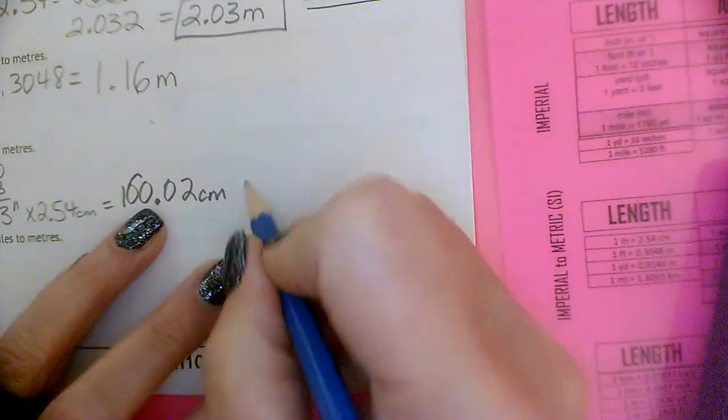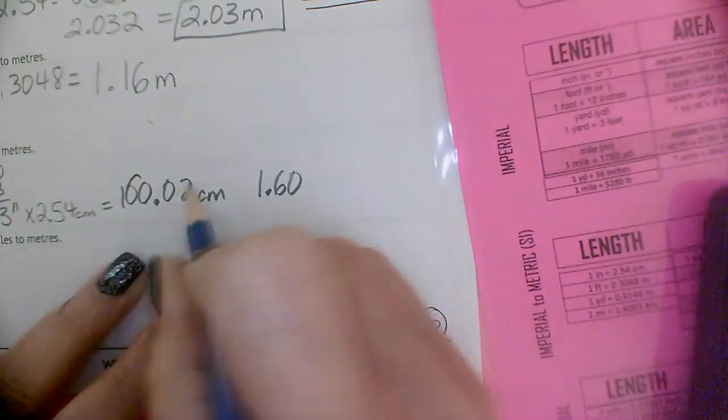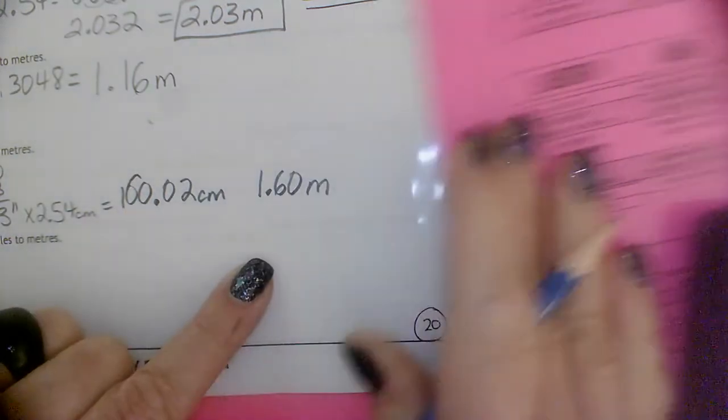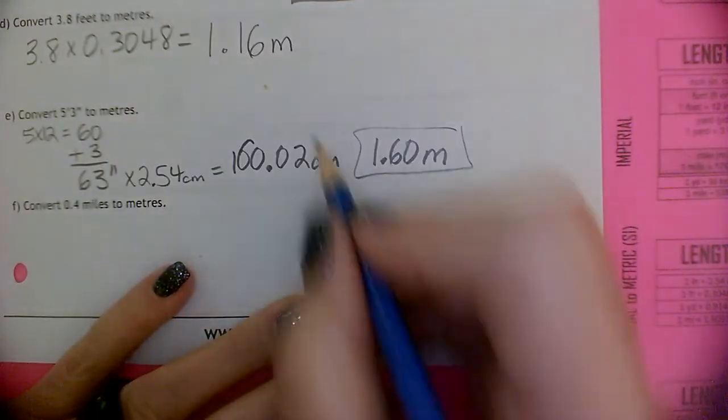Divide by 100, and that gives me 1.60, rounded properly to 2 decimal places, meters.